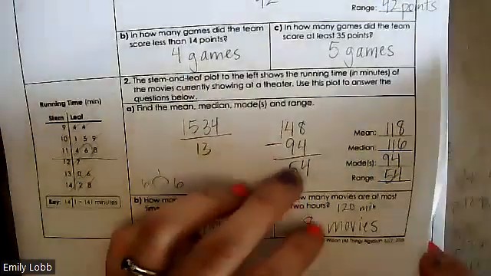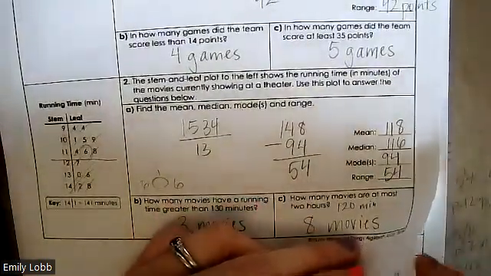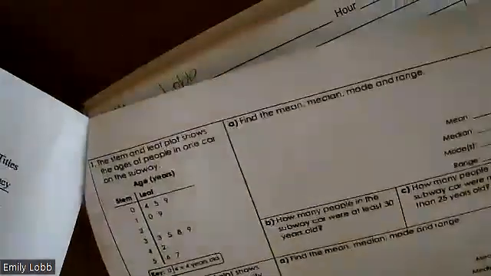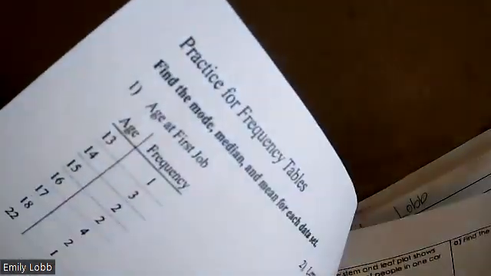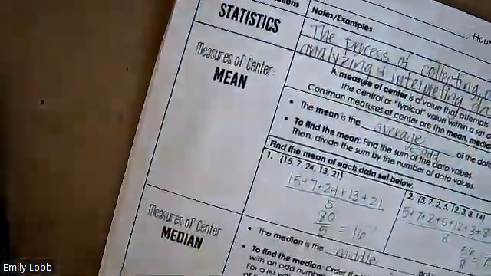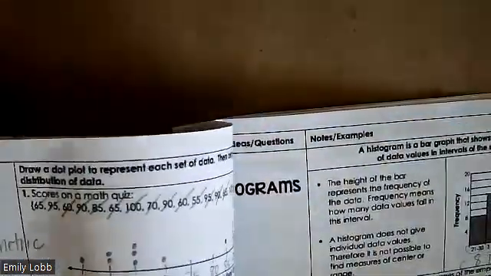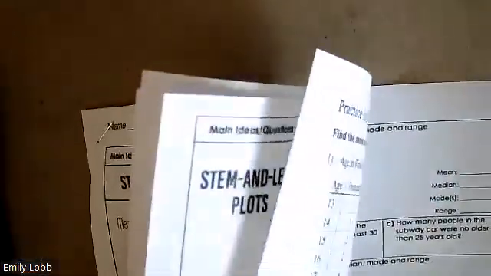All right, 16 and 17 are yours. Practicing frequency tables, using them. Practicing stem and leaf plots, using them. Hopefully, by doing those, we are reviewing our mean, median, mode, and range. There may be some data sets in there that you can go back and practice with as well, but I think that will give you enough practice as far as that goes.